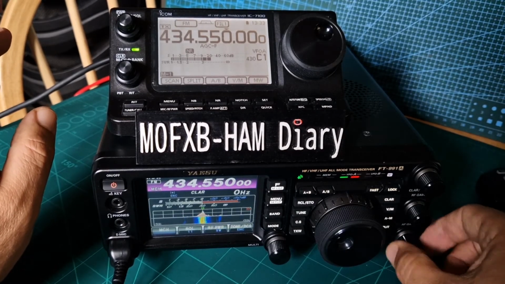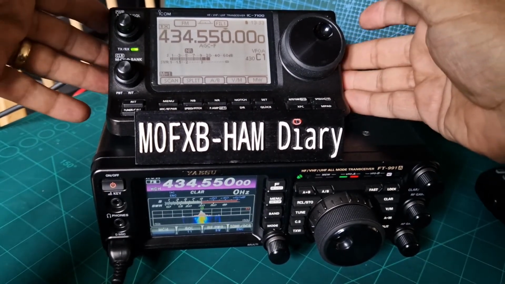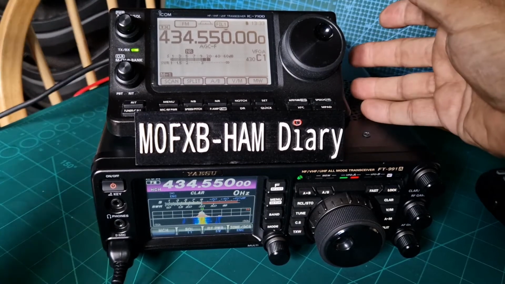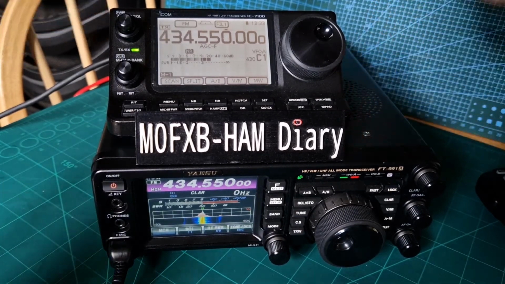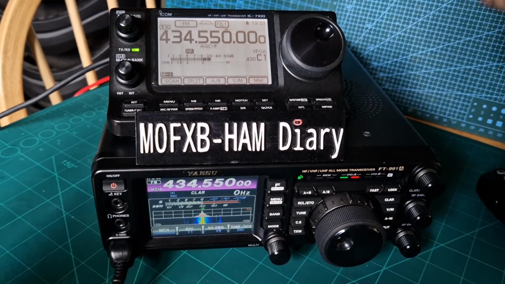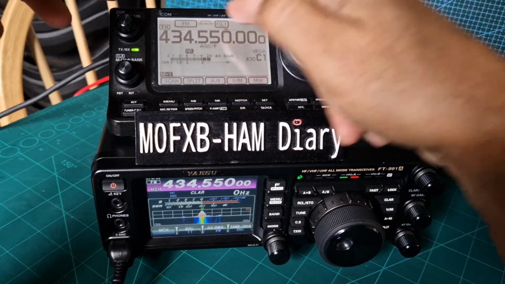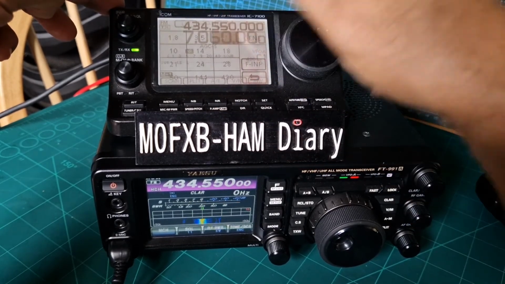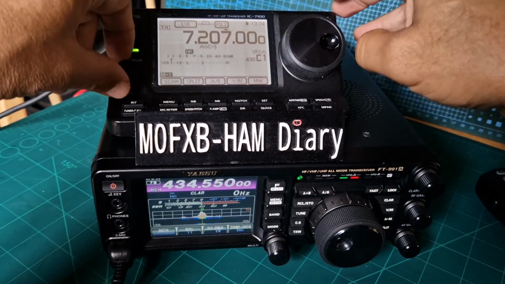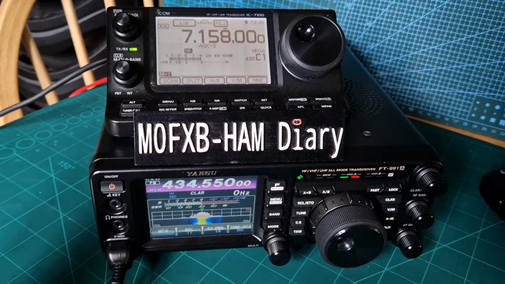Let's see if I can get an HF signal to these. Now, of course, the head unit is completely separate. The base unit, which is a lot smaller than the 991, is in a cupboard quite far away. It does actually work with the RS-BA1 software, so you can actually have colour, but you have it on your PC. So let's go into HF mode. Let's tap here, 7 megs. And let's see if we can, oh, it doesn't seem very active, does it?